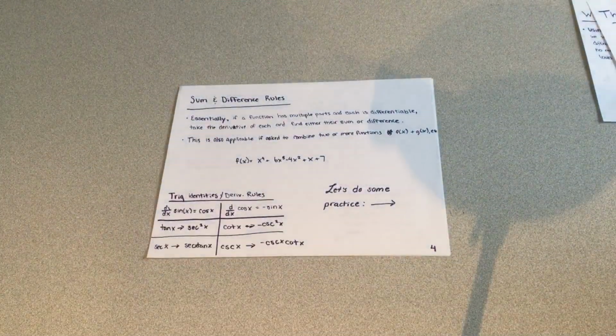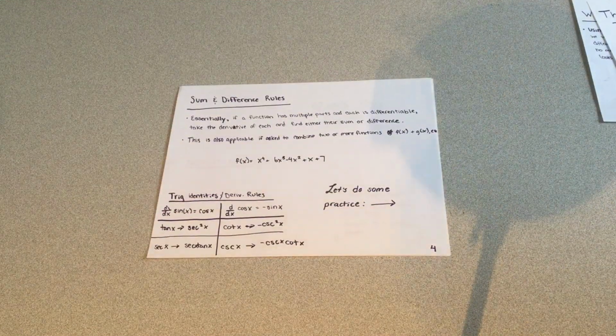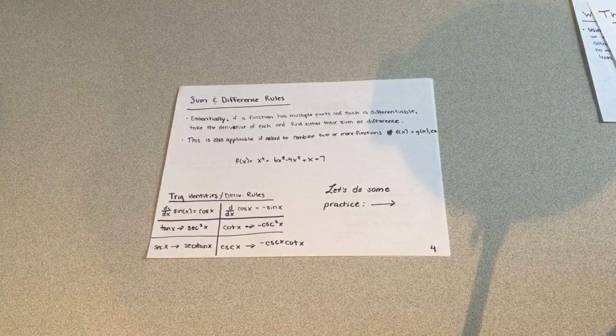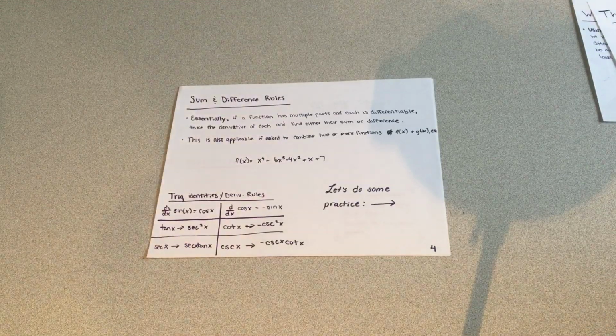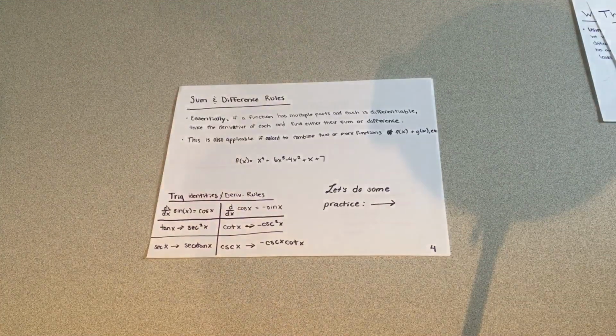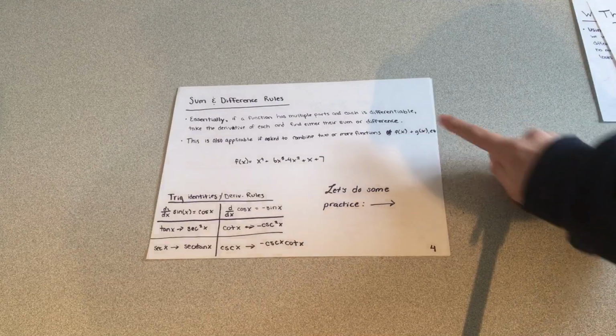The next rule we're going to be looking at is the sum and difference rules. Essentially this rule is just if a function has multiple parts and each part is differentiable, take the derivative of each and find either their sum or difference. It's also applicable if you're asked to combine 2 or more functions, such as add f of x and g of x, and then you want to find their derivative. You would first find the derivative of f of x and then find the derivative of g of x and add it together.